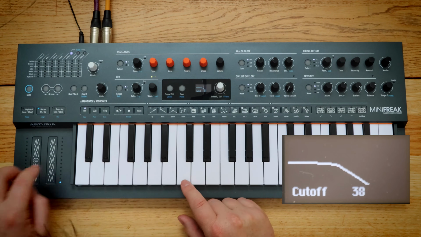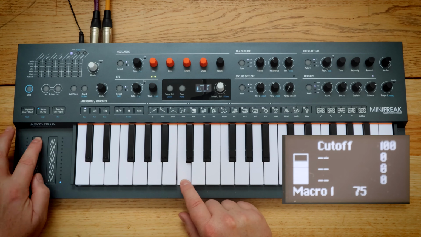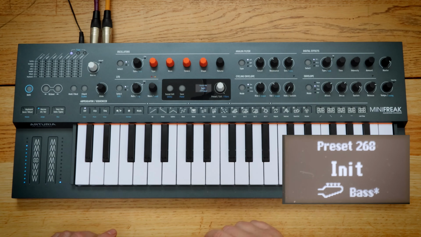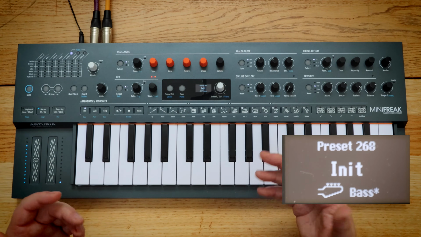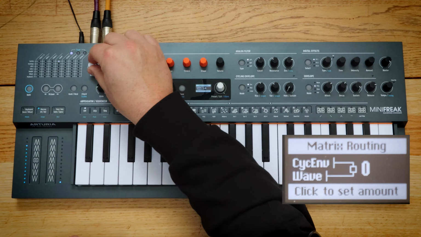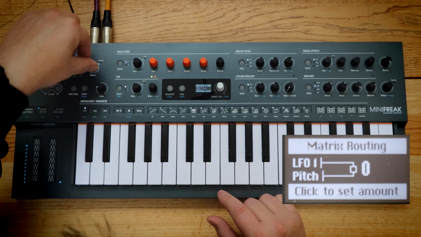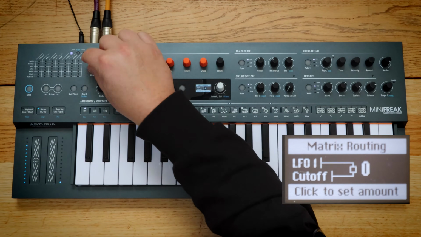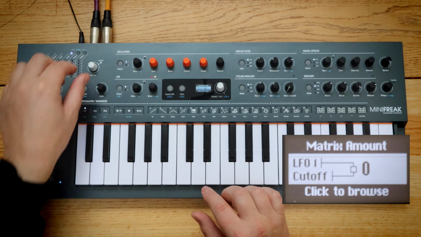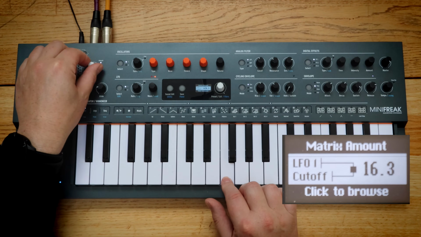So we go back into the macro. We're now modulating the cutoff. So let's add LFO 1 to the cutoff as well. That's LFO 1, and put it to the cutoff. I don't know if you can see it on the camera. Okay, so click that, change the amount.